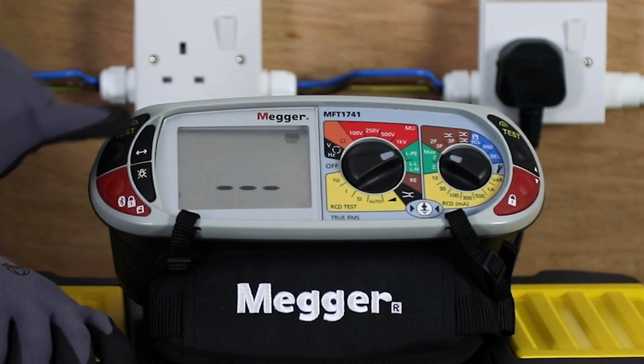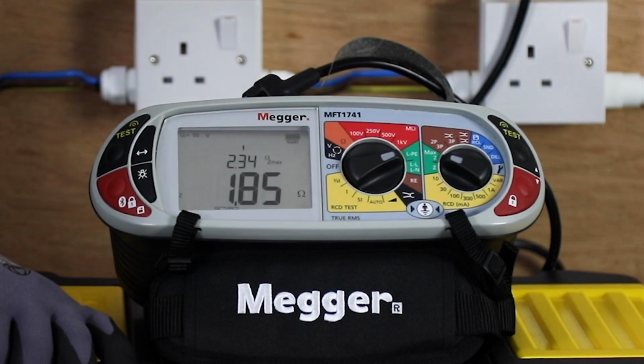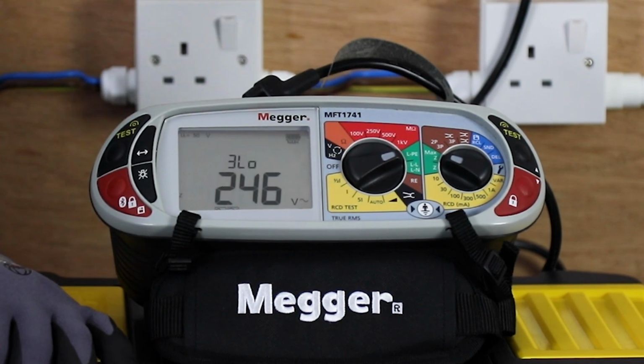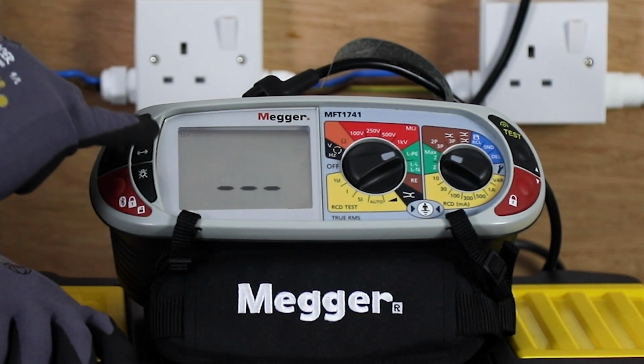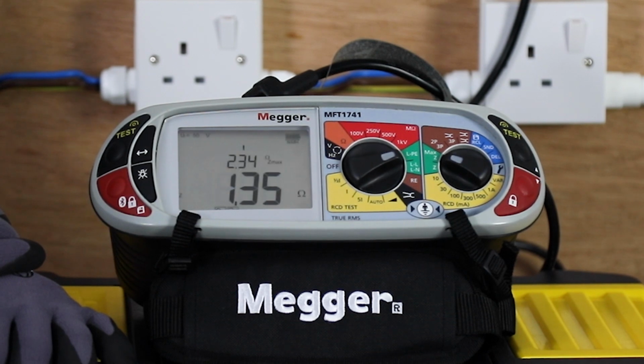So 1.85, 2.34. And finally, the last socket, again, this will be a lower reading and it will hold that on the bottom value, but the top value will still be the 2.34, which is what you'd record as your Zs reading on your certificate.